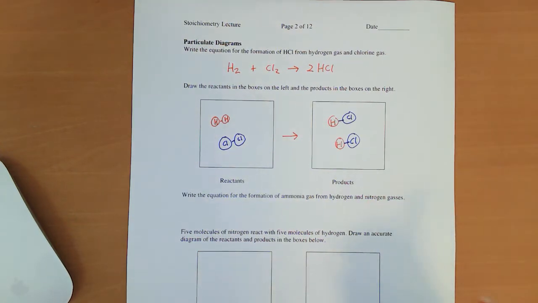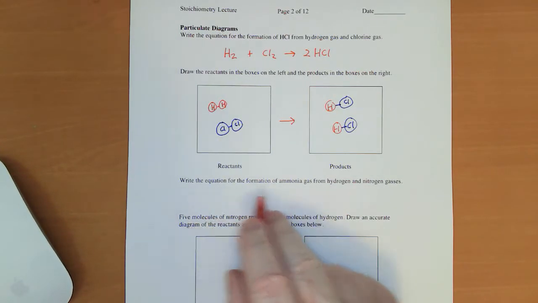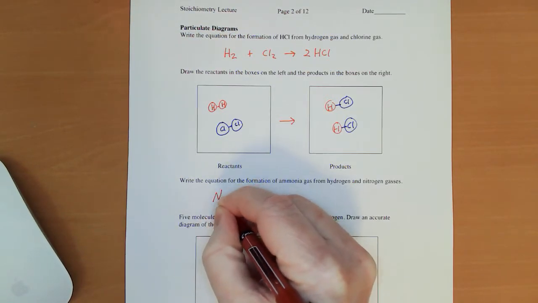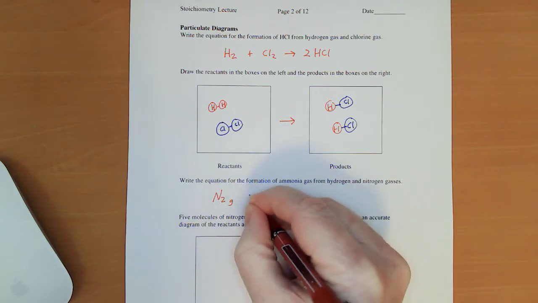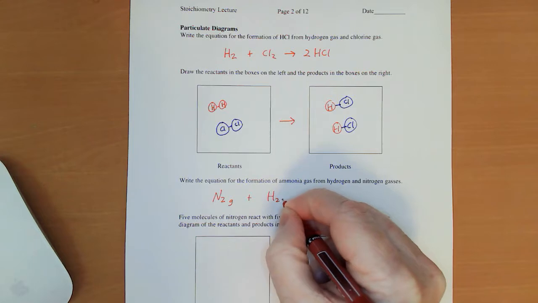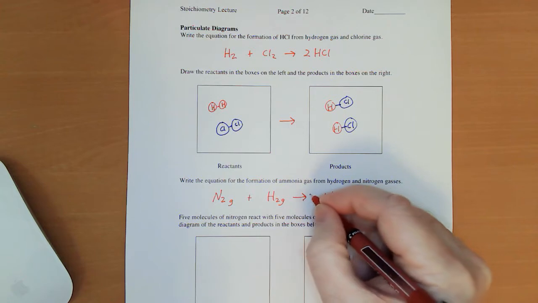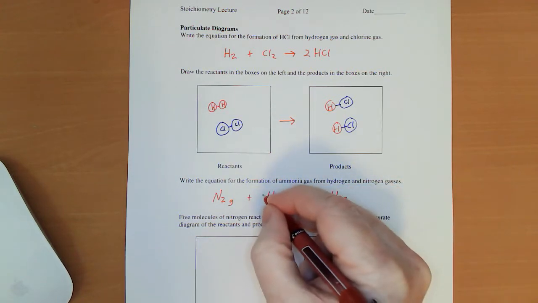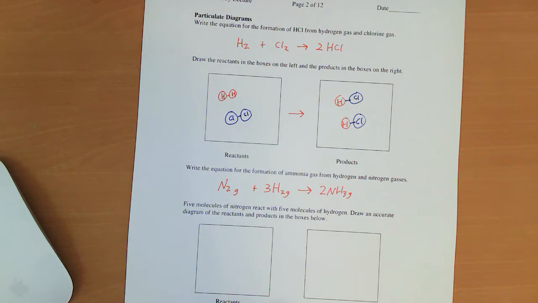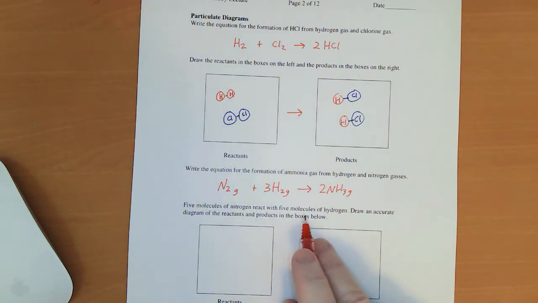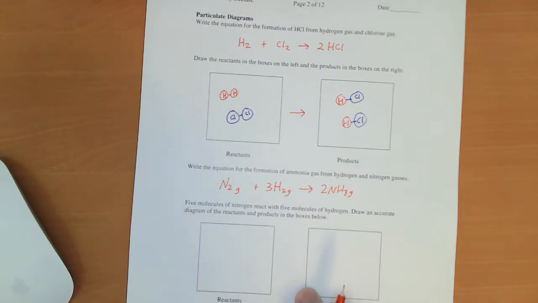Now, let's do a slightly different one. The equation for the formation of ammonia gas from hydrogen and nitrogen. So we've got N2 plus H2 to give NH3 gas. I'm going to need to put a 2 there. I'm going to need to put a 3 there. Okay? Now, 5 molecules of nitrogen react with 5 molecules of hydrogen. Draw an accurate diagram of the reactants and the products.